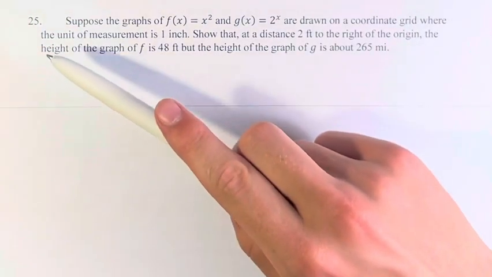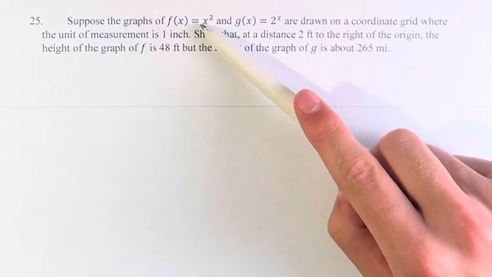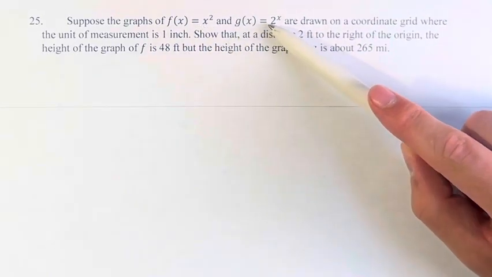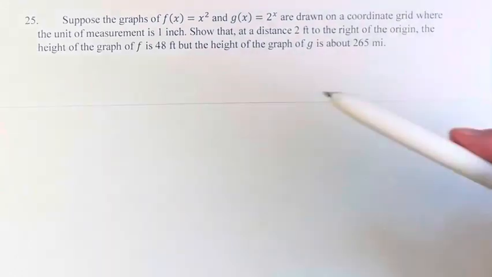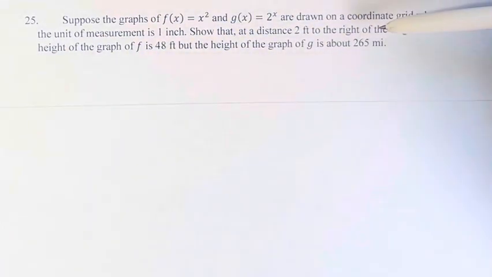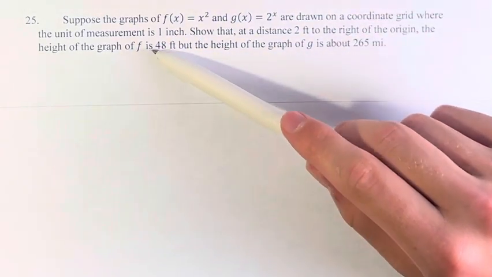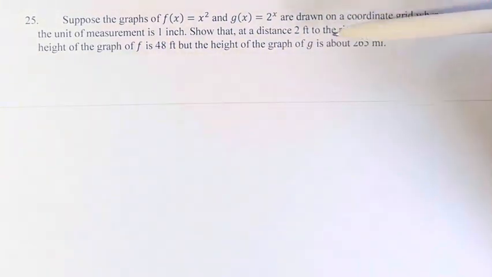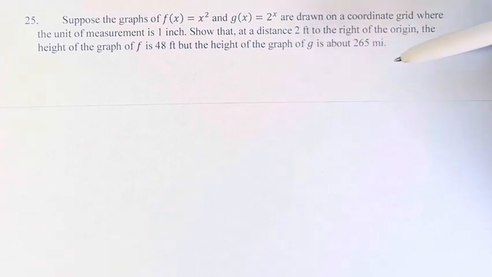In this problem, we're told to suppose that the graphs of f of x is equal to x squared and g of x is equal to 2 to the x are drawn on a coordinate grid where the unit of measurement is 1 inch. Show that at a distance of 2 feet to the right of the origin, the height of the graph of f is 48 feet, but the height of the graph of g is about 265 miles.